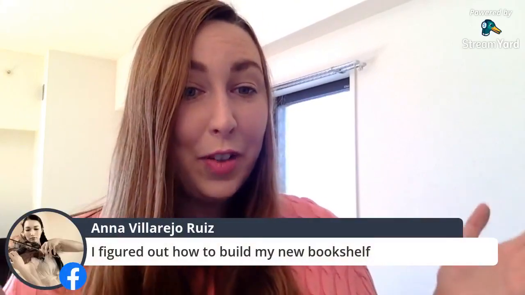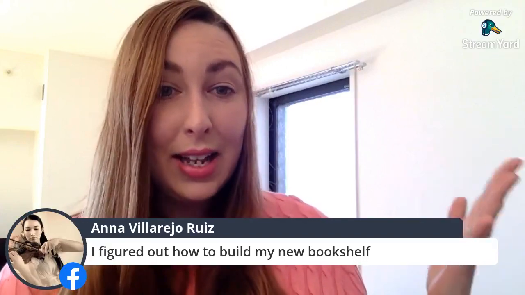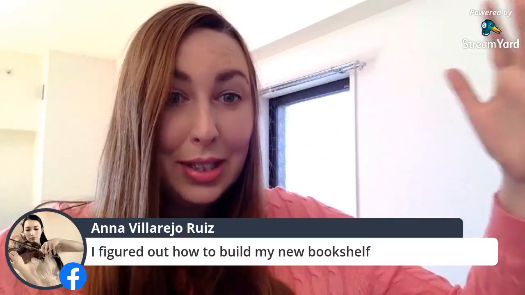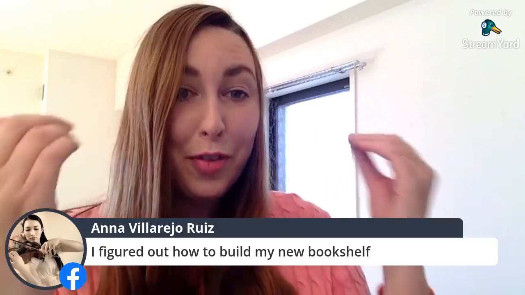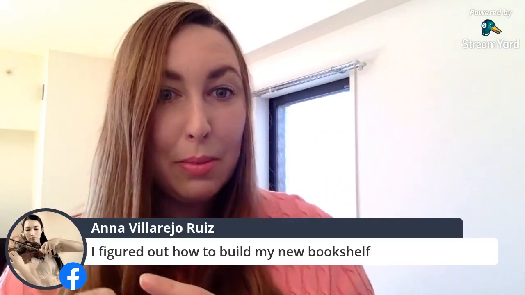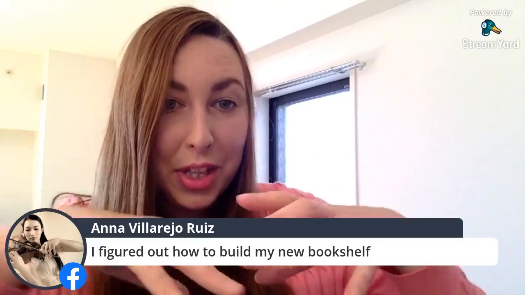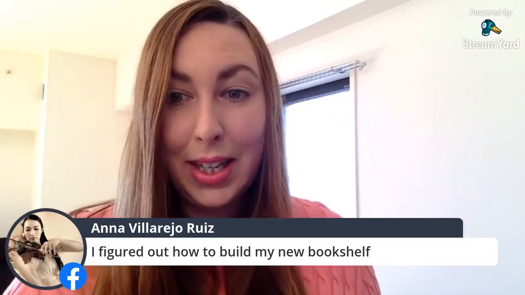Oh, very good. "I figured out how to build my new bookshelf." Yes, very good. So you had to do a little bit of thinking. It took some effort, but you could solve this problem by yourself. Figure out means you're solving something by yourself or with a team of people. You're using your brain to solve something. Okay?